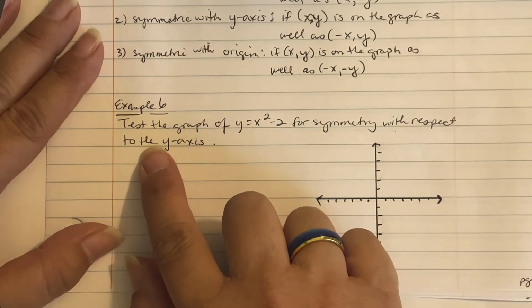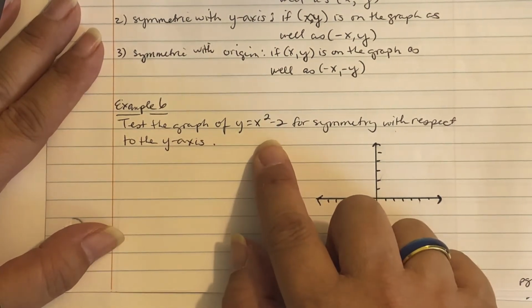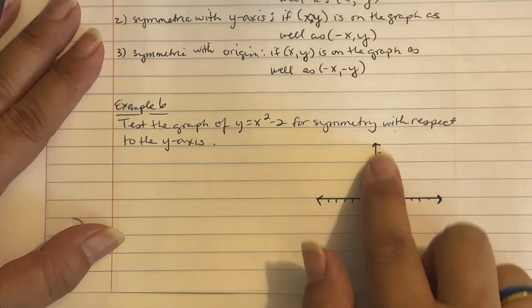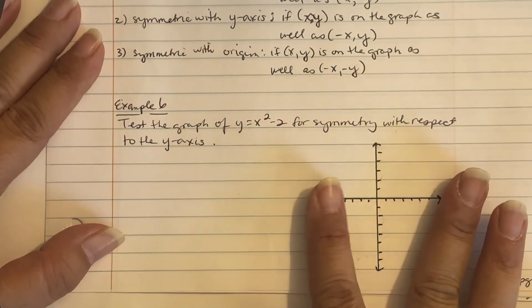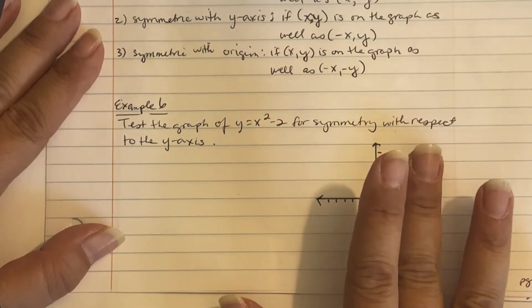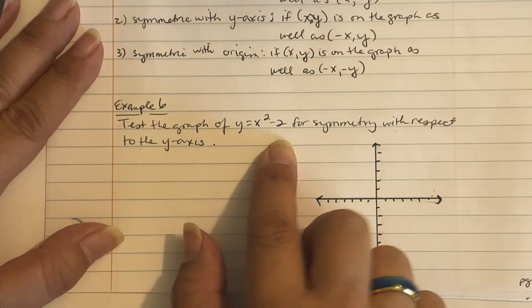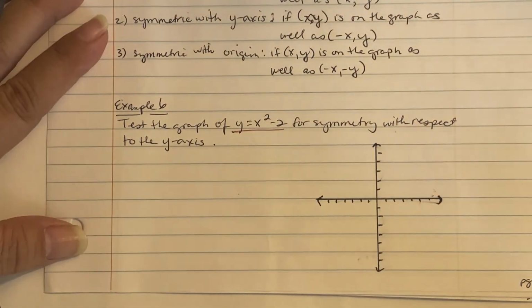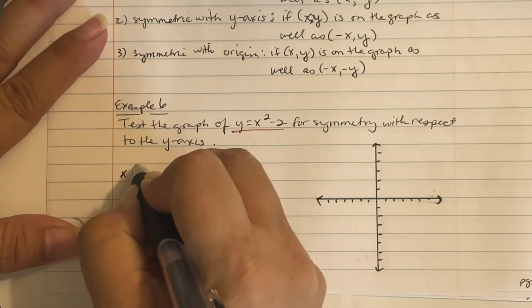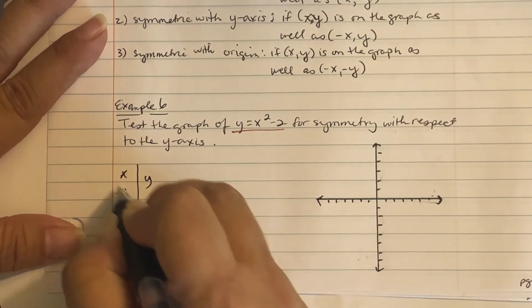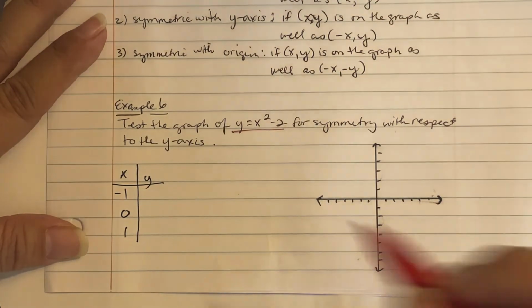So example 6 says, test the graph of y equals x squared minus 2 for symmetry with respect to the y-axis. So we want to make sure that it is symmetric on both sides. I can take our graph and fold it over, and what I mirror on the left, I can see on the right. So they gave us our equation, and we're going to do a t-table. And again, I'm picking negative 1, 0, 1.